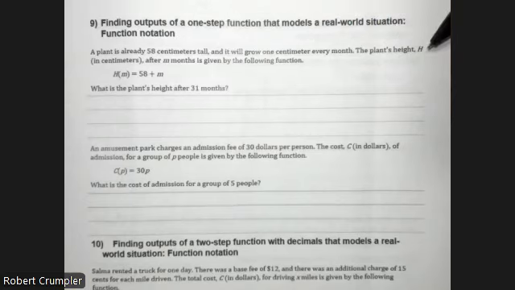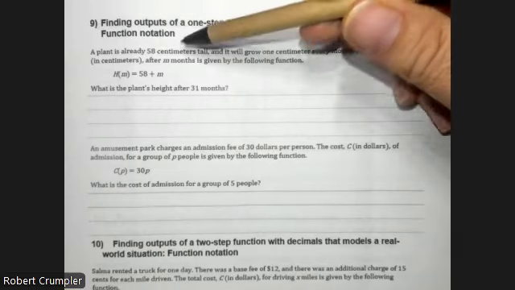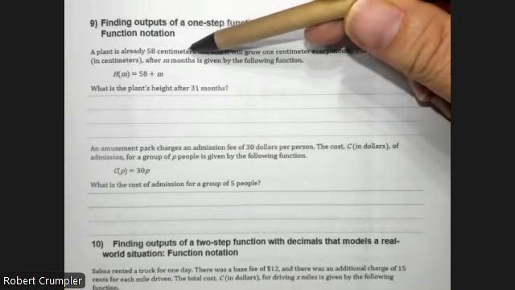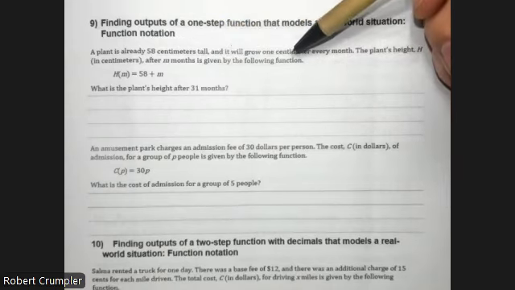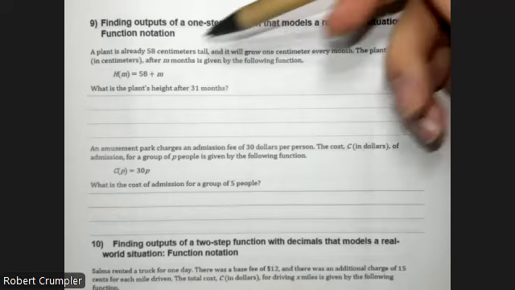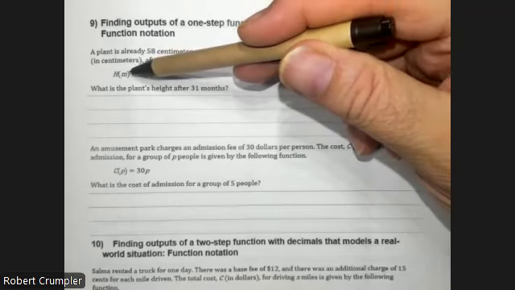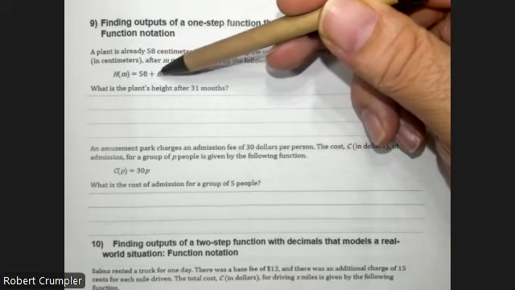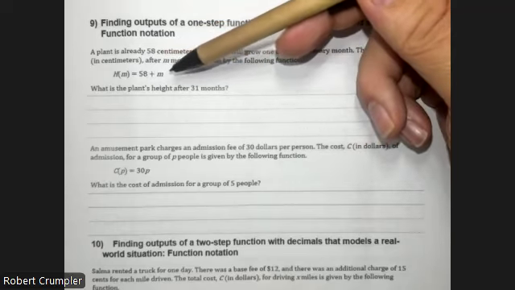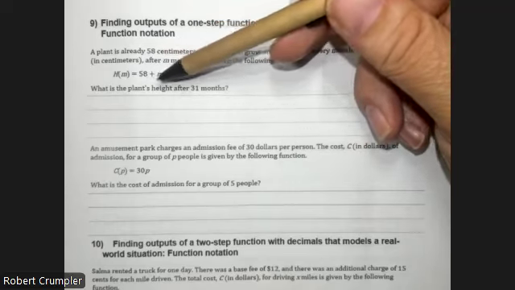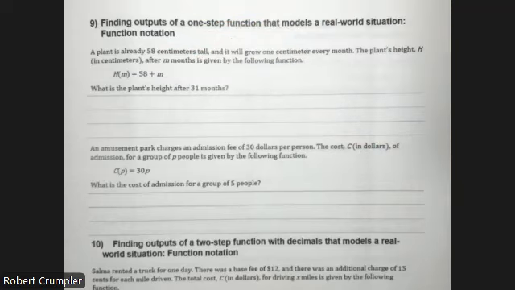The plant's height, which is defined as h in centimeters, after m months is given by the following function. So the function is h of m is equal to 58 plus m. And we are asked to find what is the plant's height after 31 months.